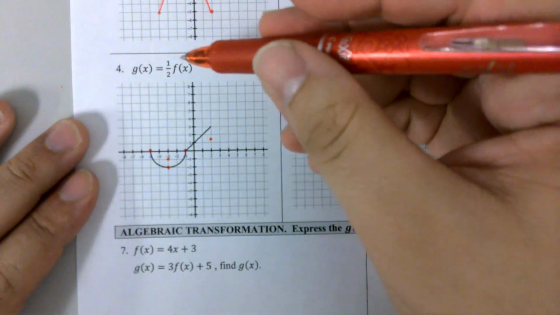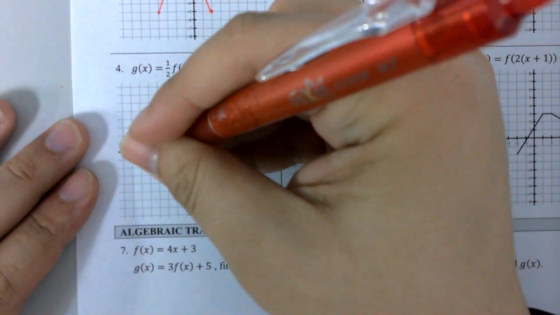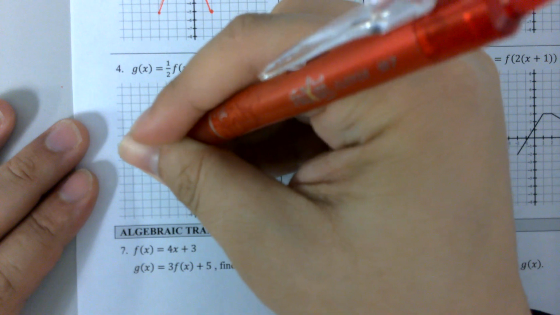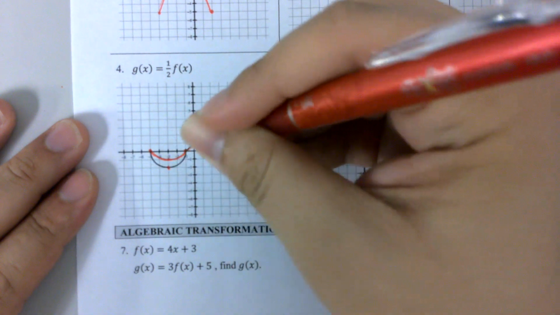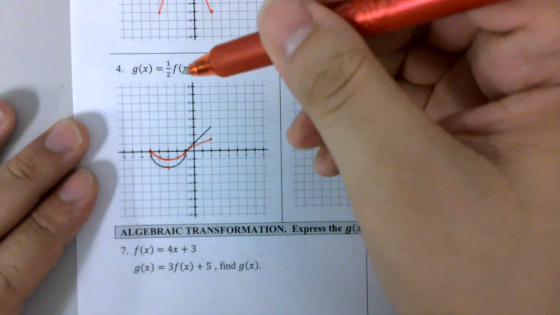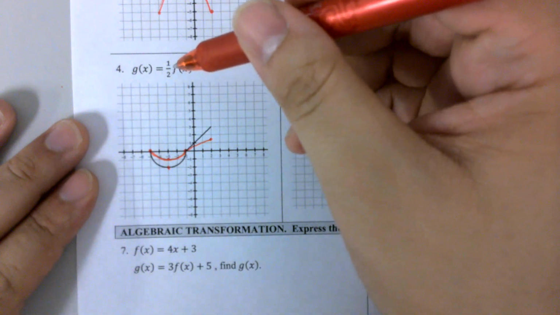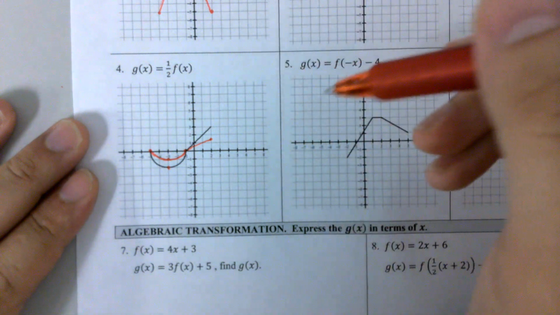And since that was the only transformation performed, we can now connect our function, and it'll look like this. So it's going to flatten out. So that's an observation to make, is that when you have a vertical dilation by a number less than 1, it flattens out, it shrinks it.